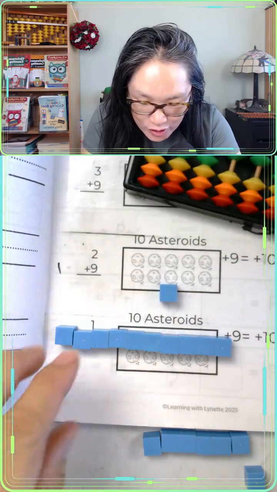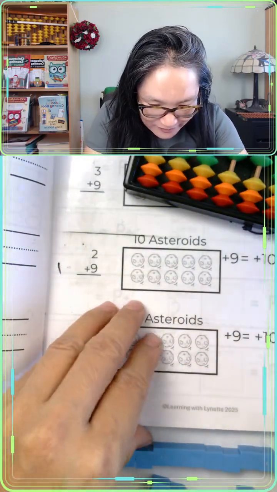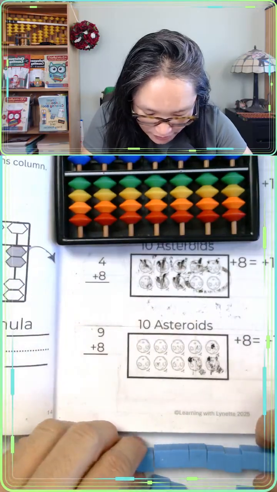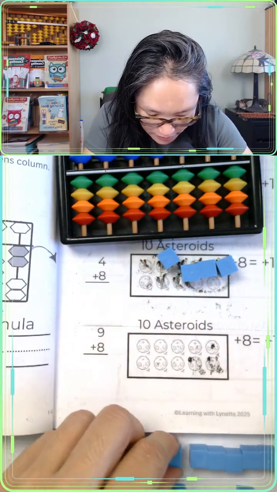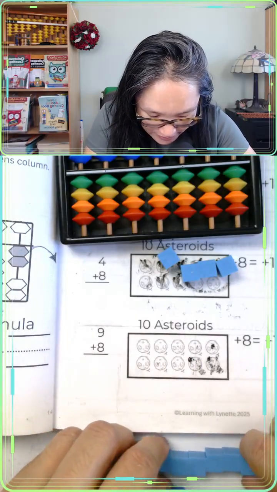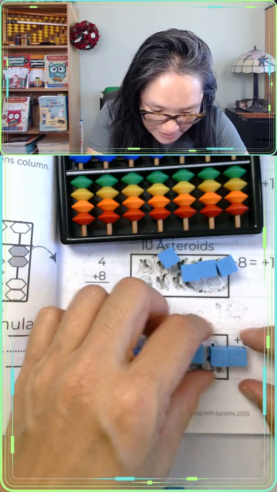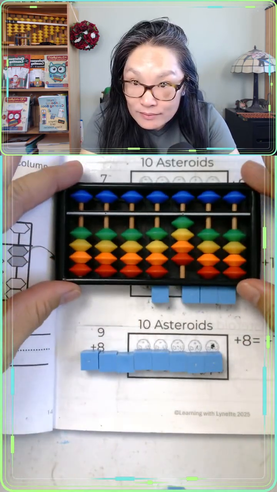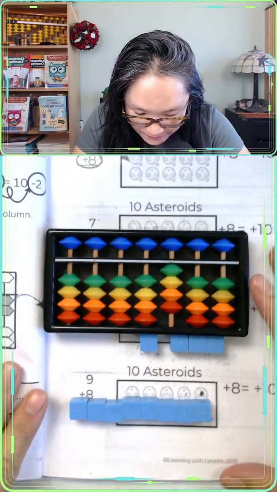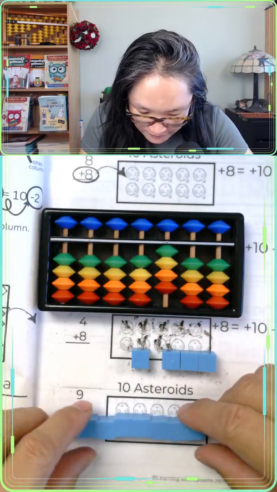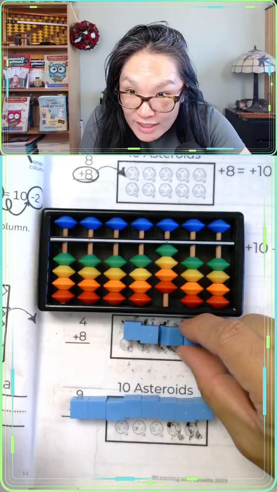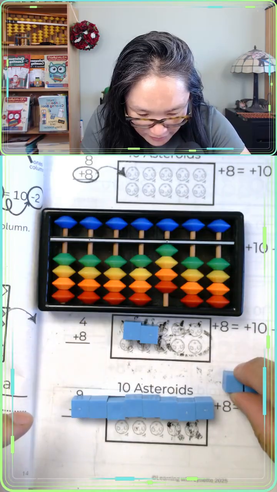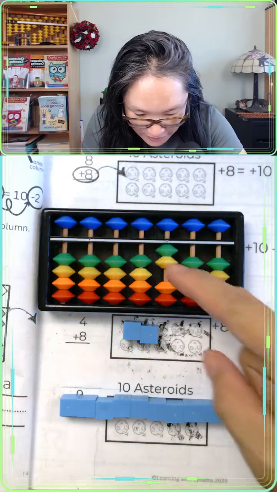Isn't that cool? So we could do it again with an 8. So what do we have? We have 4 plus 8. 1, 2, 3, 4, right? And 1, 2, 3, 4, 5, 6, 7, 8. This is 8. I have 4 on the abacus. Guess what? To make a 10, all I've got to do is take away this from the 4, and then I'm going to reorganize it. So I take away the 2, now I have a 10, so I add the 10.